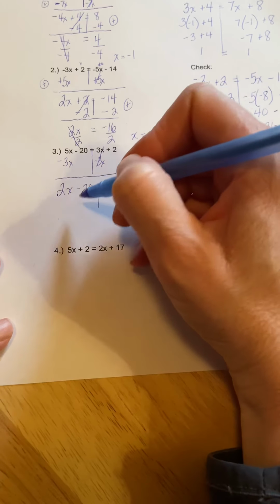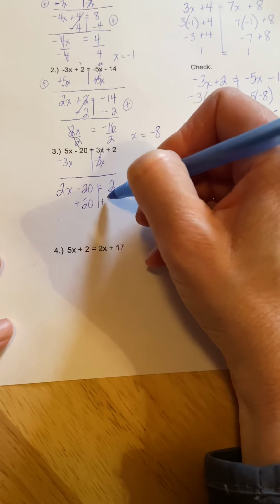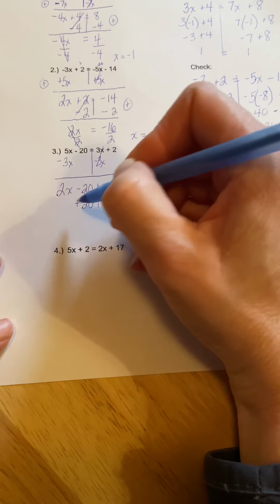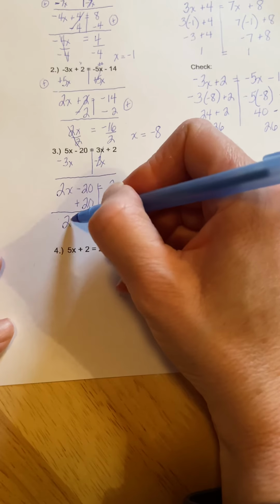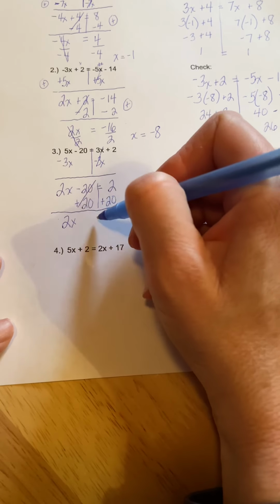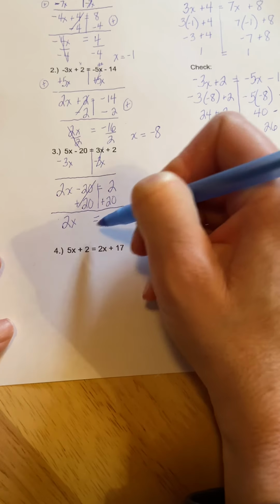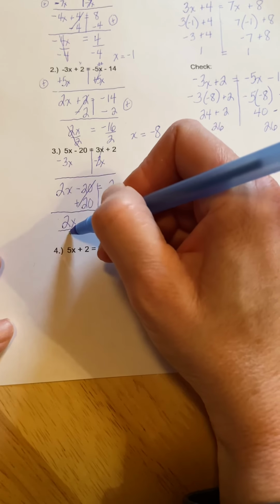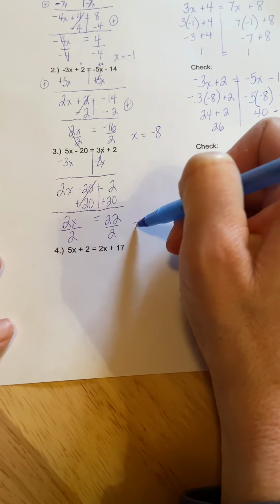This is a two-step equation now, so we're going to add 20 to both sides. Draw your line across. 2x. Cross this off. 20 plus 2 is 22. Divide both sides by 2. X equals 11.